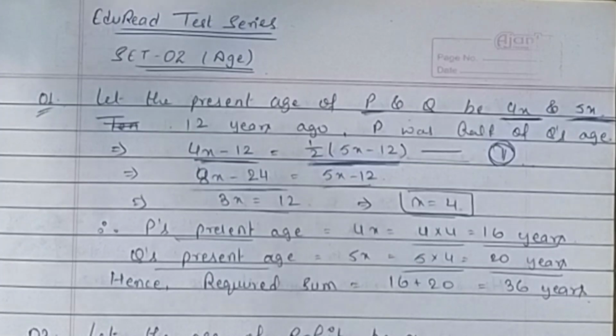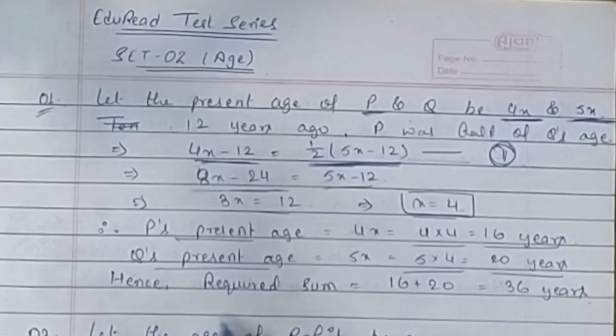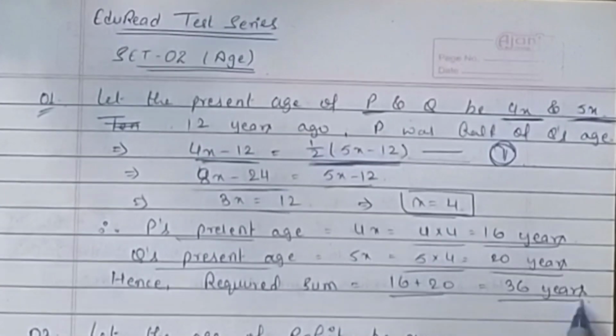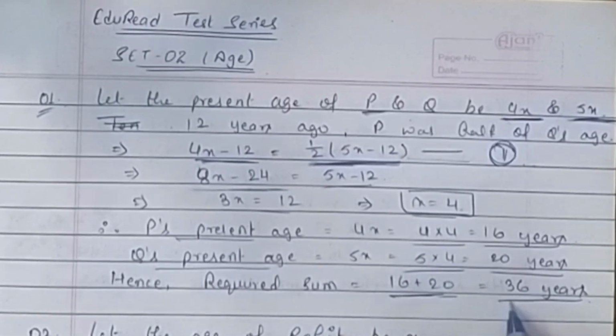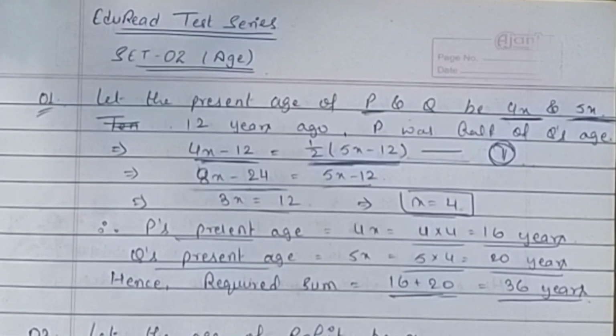Let's see what exactly the question is asking. We have to find the total of their present ages, so basically we have to sum the present ages of P and Q. After summing, the required sum will become 16 plus 20, which equals 36 years. Hence our correct answer is 36, which is option C.